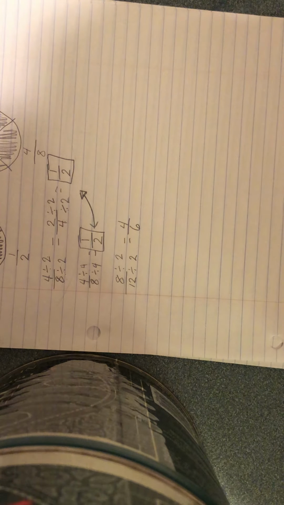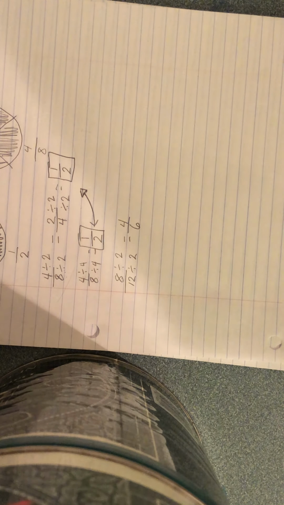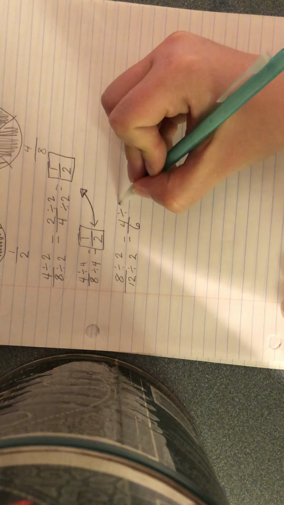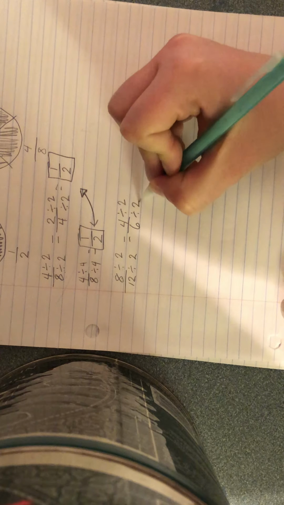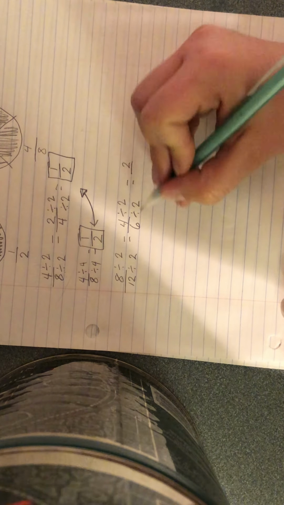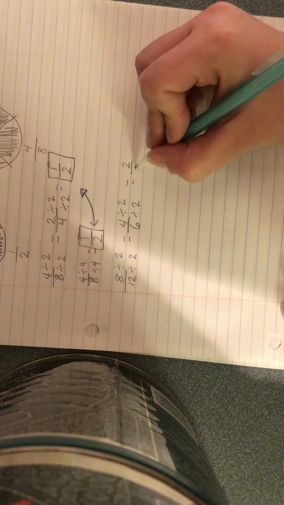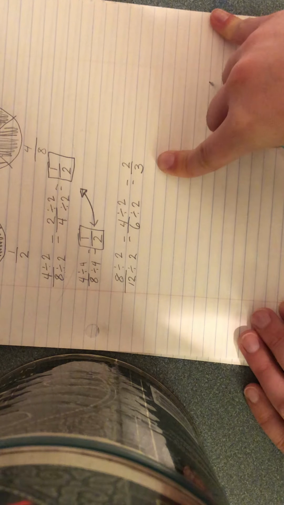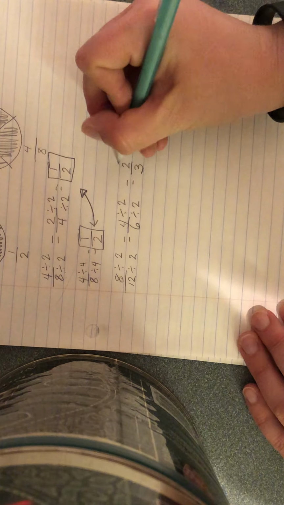Not done yet. This is not its simplest form because there's another number that can go into 4 and 6 evenly. Again, it's 2. 4 divided by 2 is 2. 6 divided by 2 is 3. Is it done? Yes.